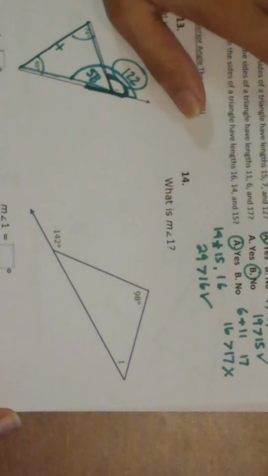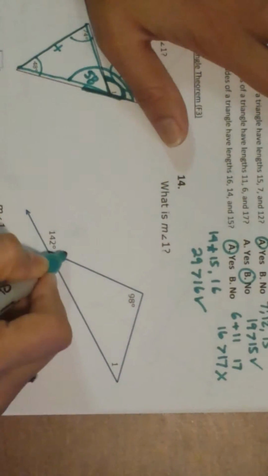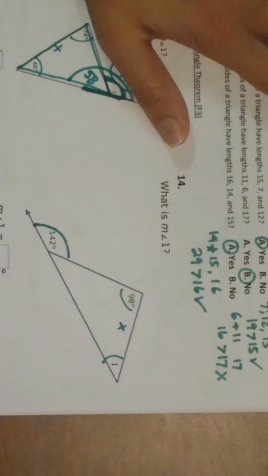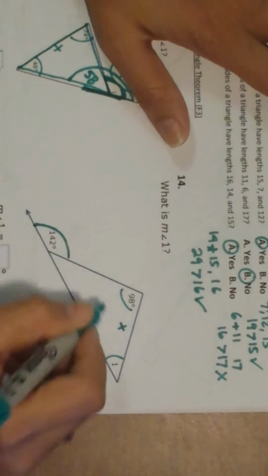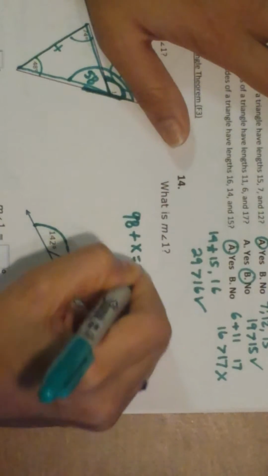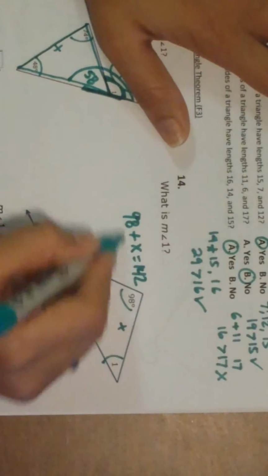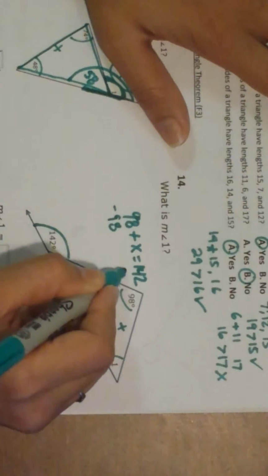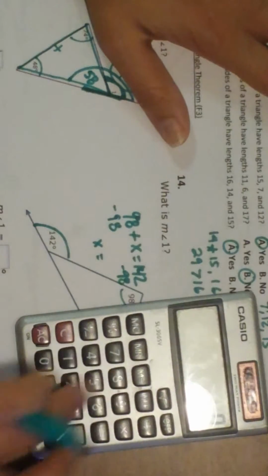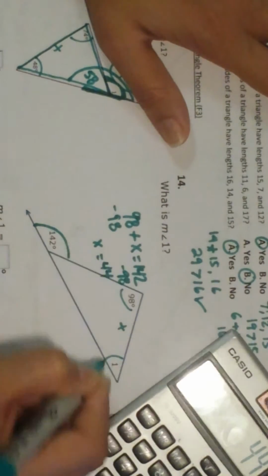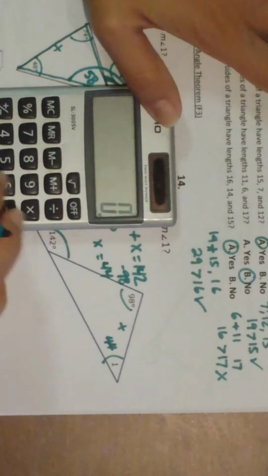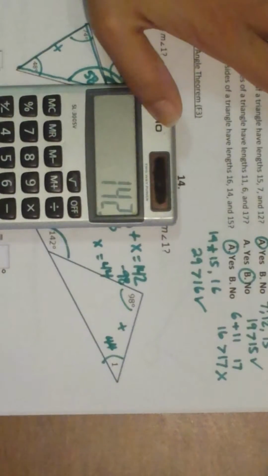All right, so take a look at 14. What is the measure of 1? All right, remember the outside is equal to this plus this. Okay, so let's go with 98 plus that equals 142. All right, so subtract 98 from both sides. X is equal to 142 minus 98, 44. Go ahead and check it. This plus this is this. So 98 plus 44 is 142.